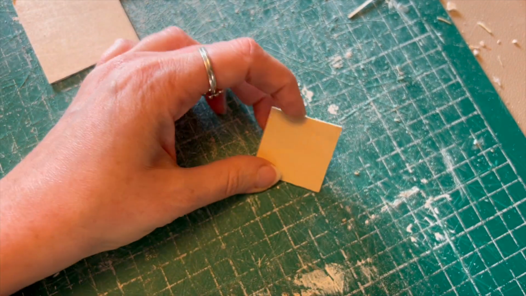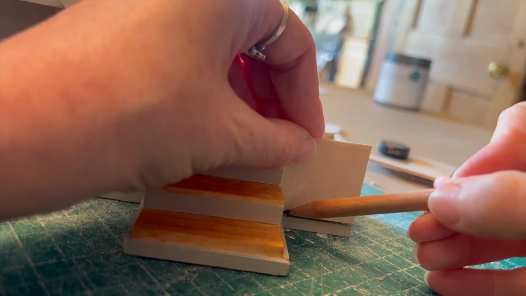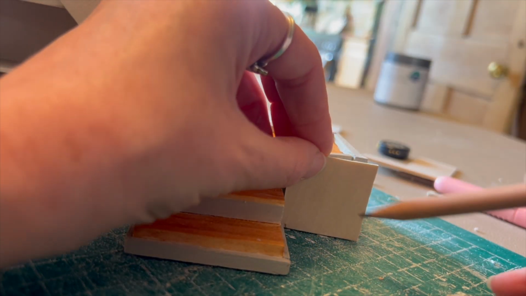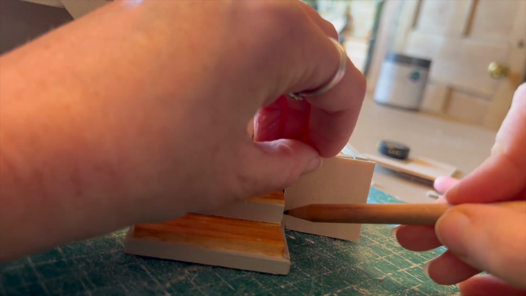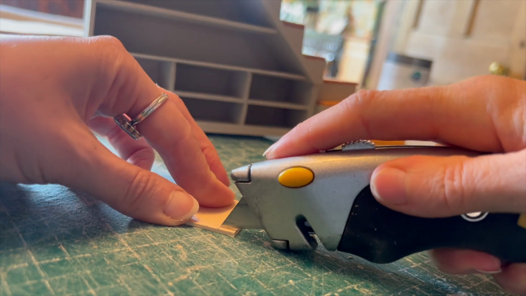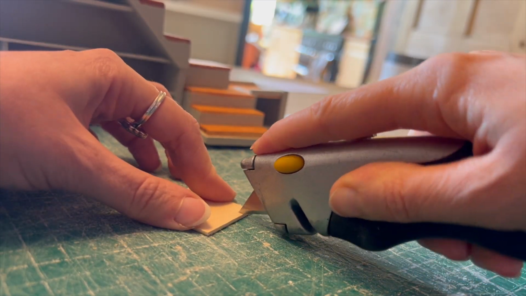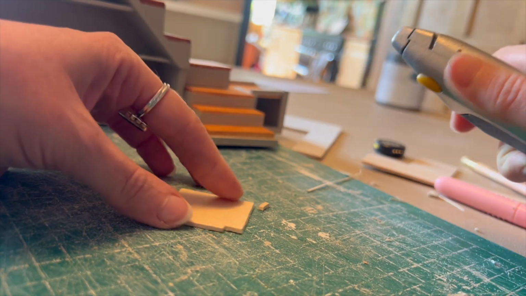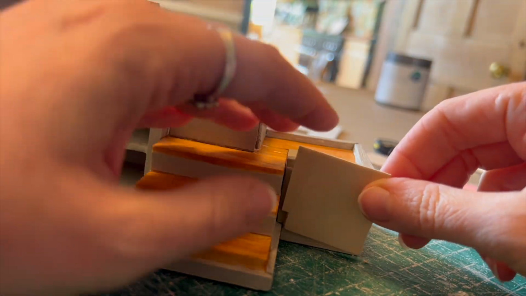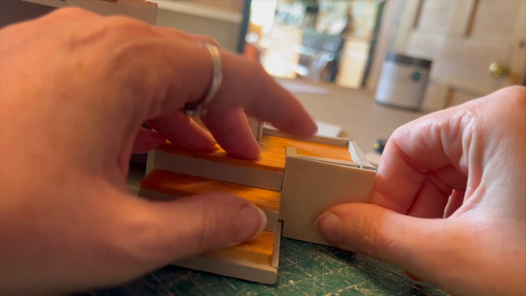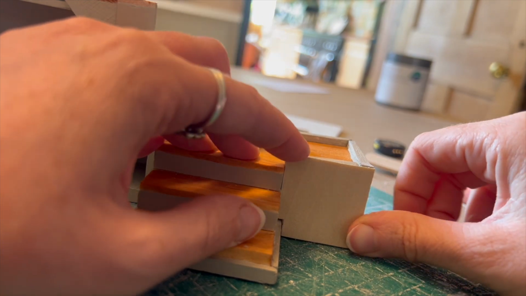I decided to make a little fascia that would cover all of the pieces of wood that I'd added, so that it would hide all of the joins. I had to cut a tiny little piece out of this corner just to go over the plinth that was going around the steps. And that fit really nicely.